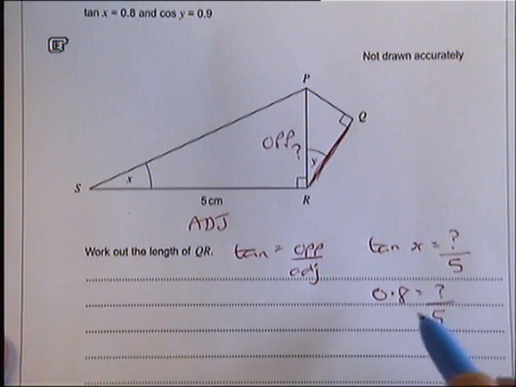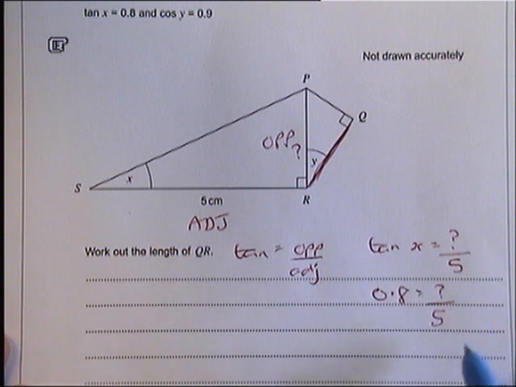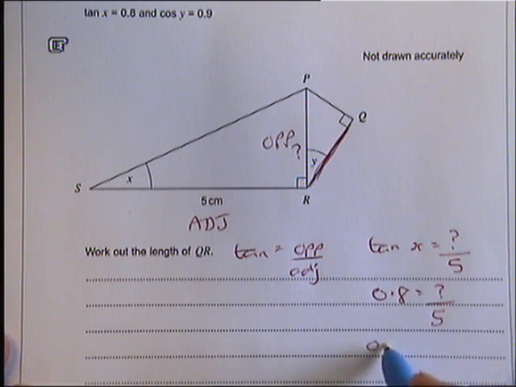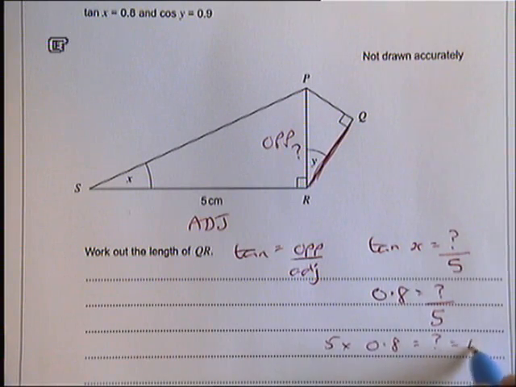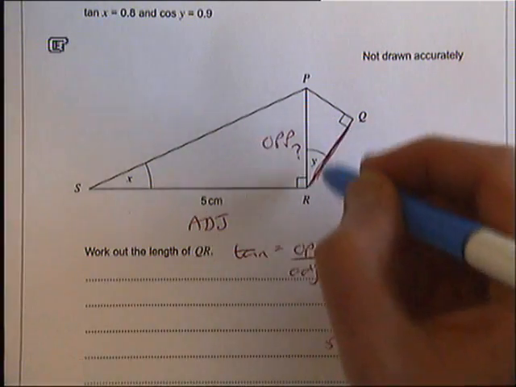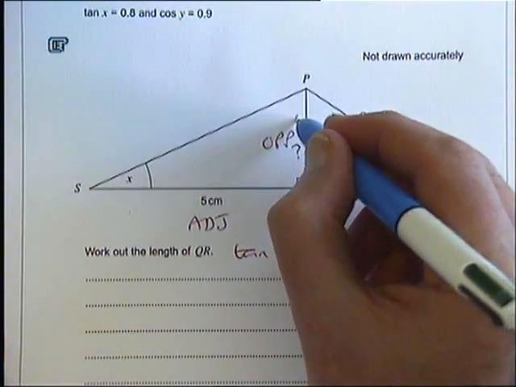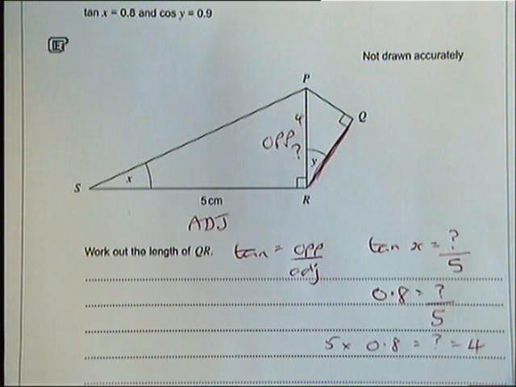So to find the value of the side we don't know, which is the question mark here, instead of dividing by 5, if I move that 5 and times it by the 0.8, I will get the value of this missing side here. And 5 times 0.8 is 4. So I now know that this missing side here is 4. And I'm just going to switch to a clean diagram again for the rest of this question.